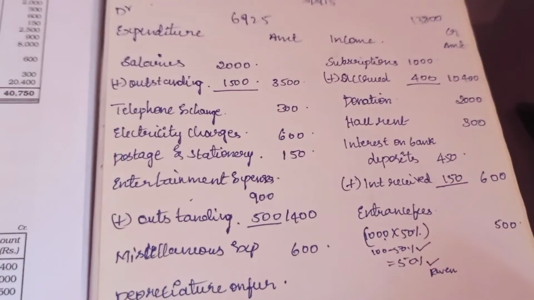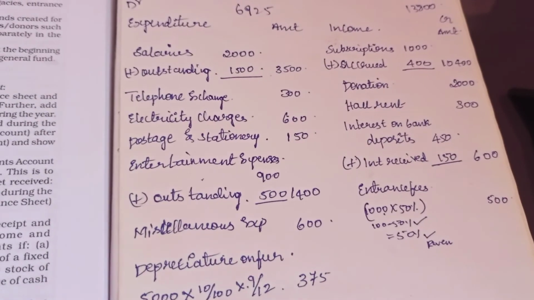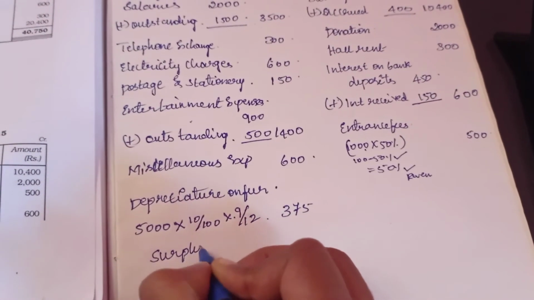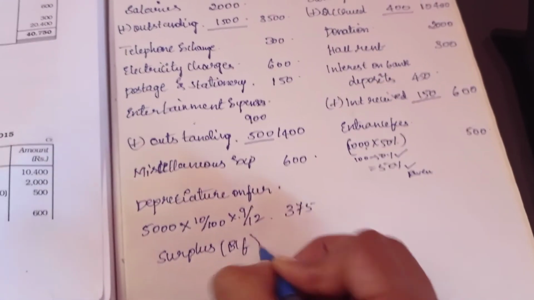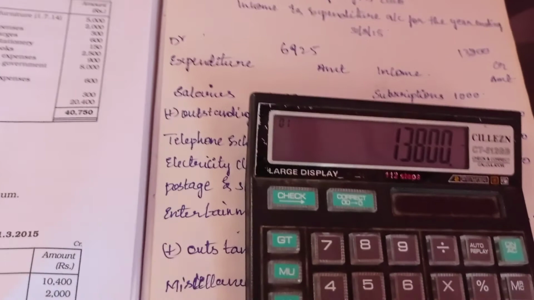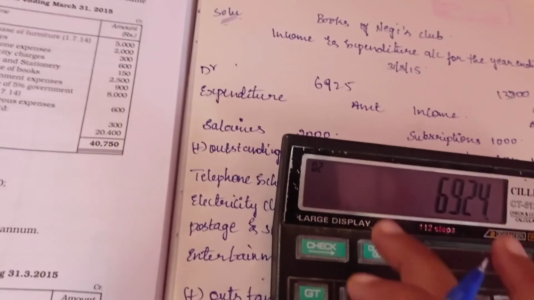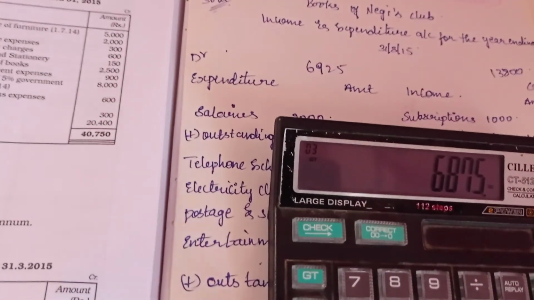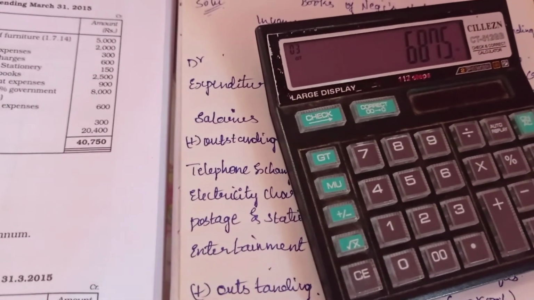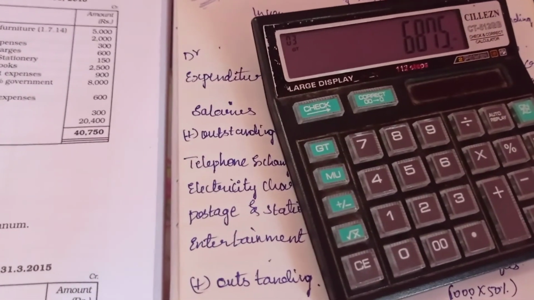So the expenditure side is less when compared to the income. When there is an excess of income over expenditure, we have to close it as surplus. This is a balancing figure. 13,800 minus 6,925 comes to 6,875. So we have a surplus of 6,875. Now close the account. The total is 13,800, 13,800.